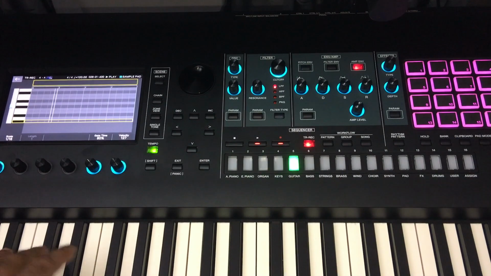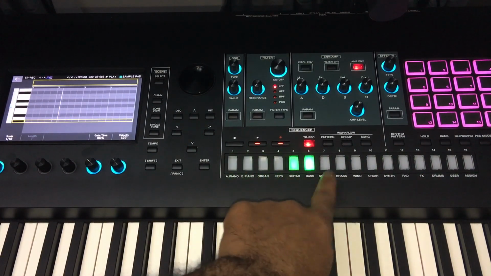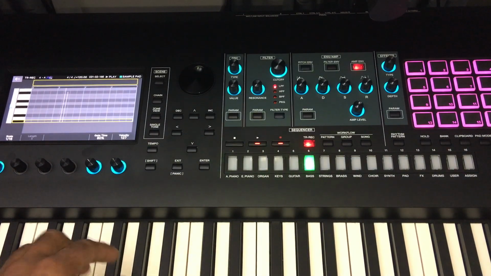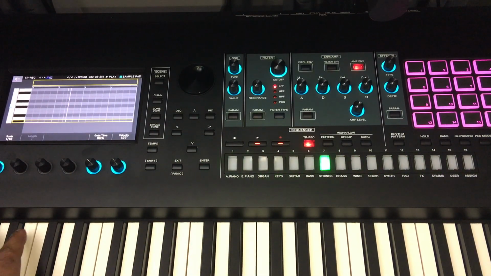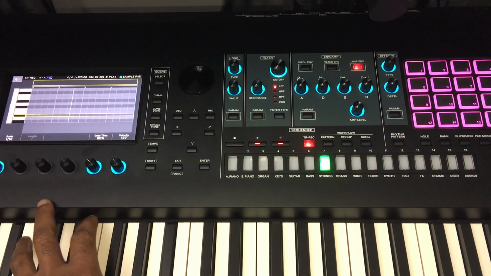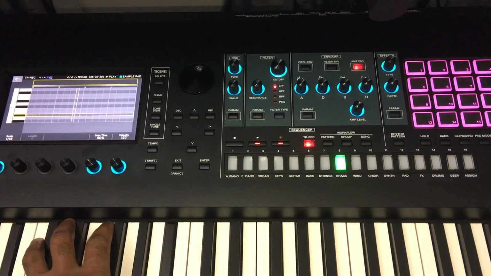You can do that sort of thing where you play one note and play an arpeggio and play it through the grid, and I'll do that in a second. But let's do the record and TR mode for pad.